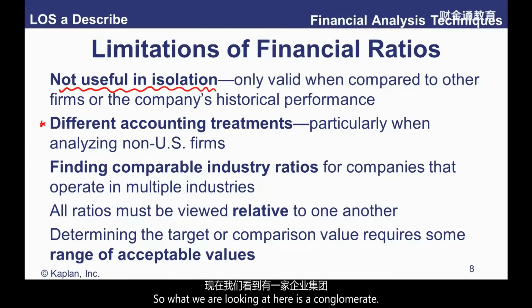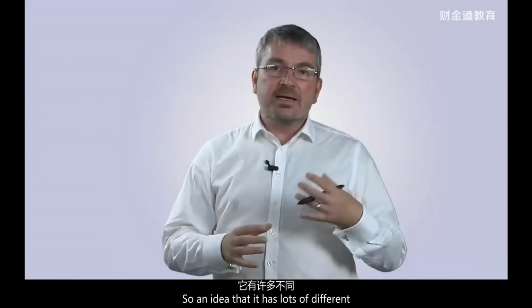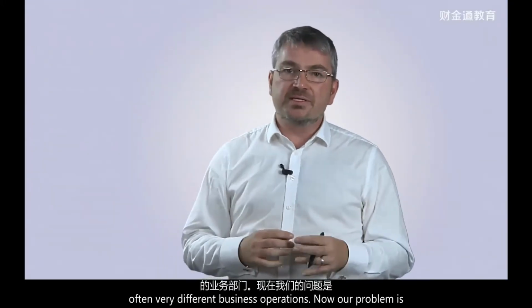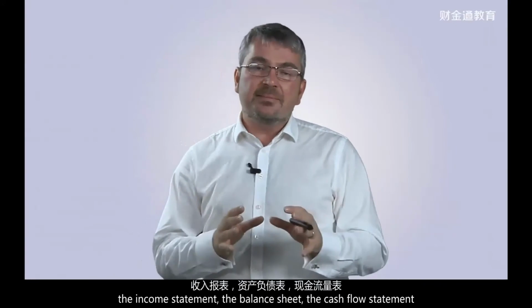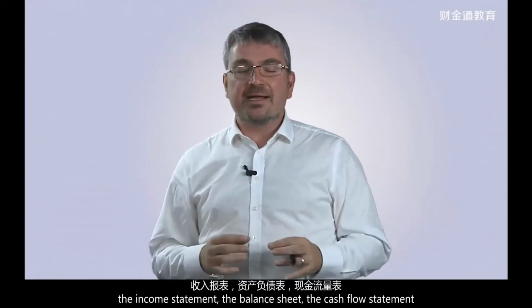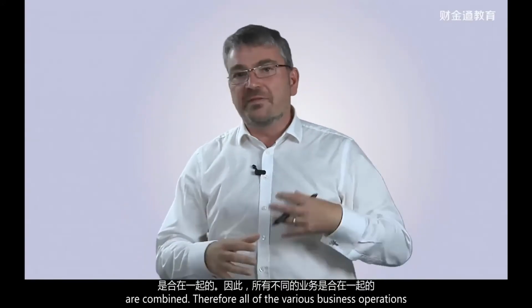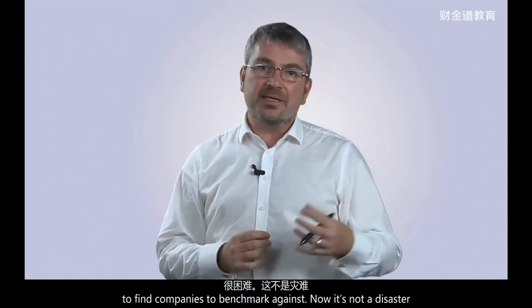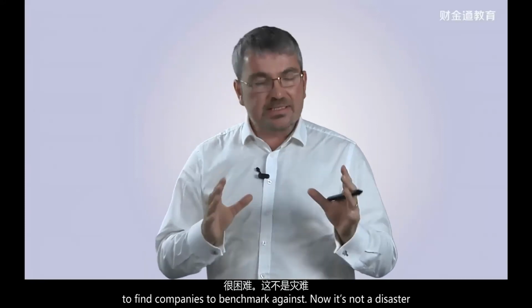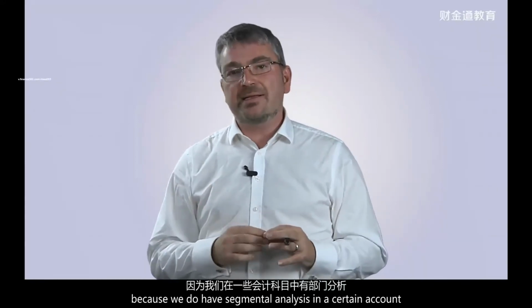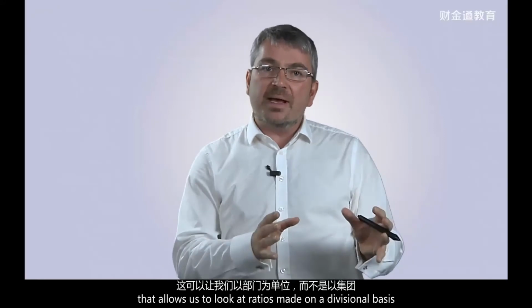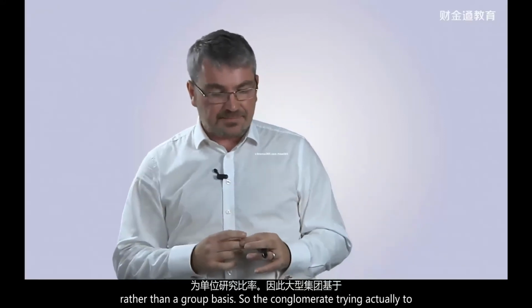Now, next one is finding comparable industry ratios for companies that operate in multiple industries. So what we're looking at here is a conglomerate. So an idea that it has lots of different, often very, very different business operations. Now our problem is the income statement, the balance sheet, the cash flow statement are combined. They're for all of the various business operations. What that means is it's going to be very, very difficult to find similar companies to benchmark against. Now, it's not a disaster because we do have segmental analysis in a set of accounts that allows us to look at ratios maybe on a divisional basis rather than a group basis.